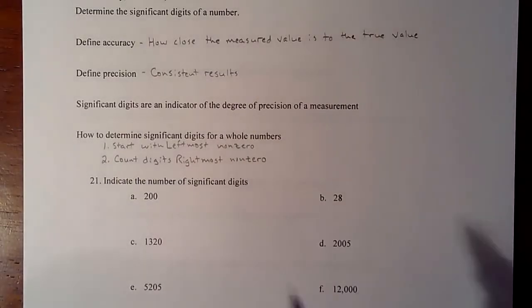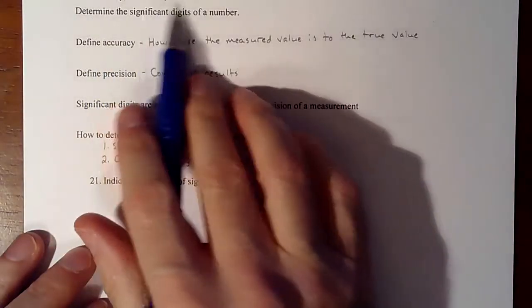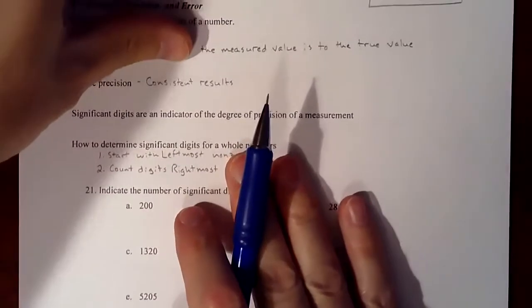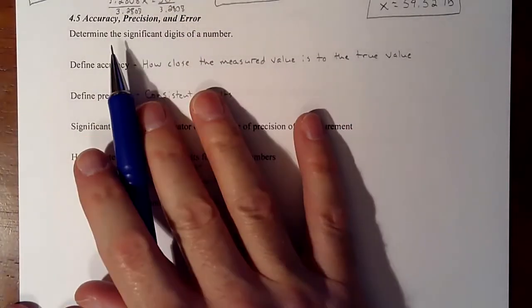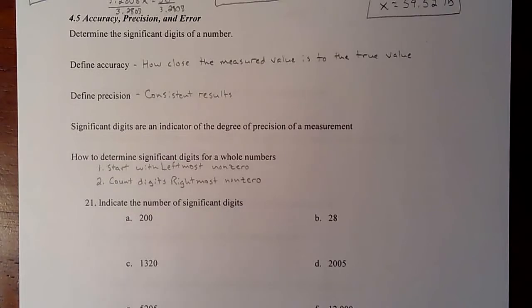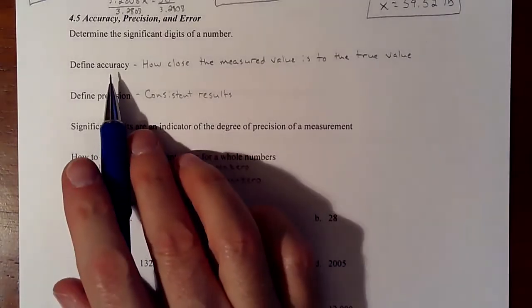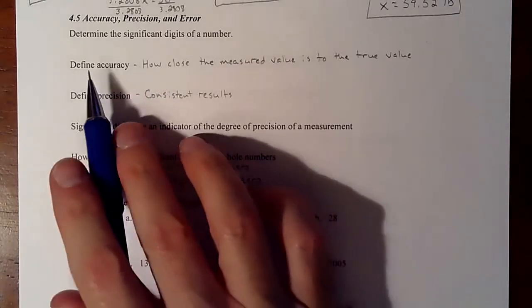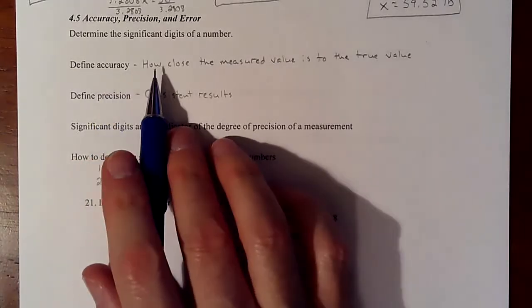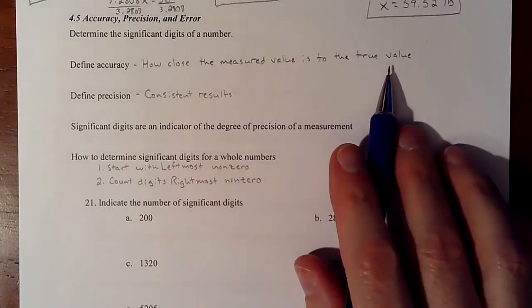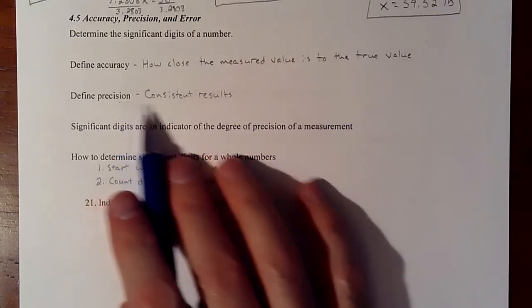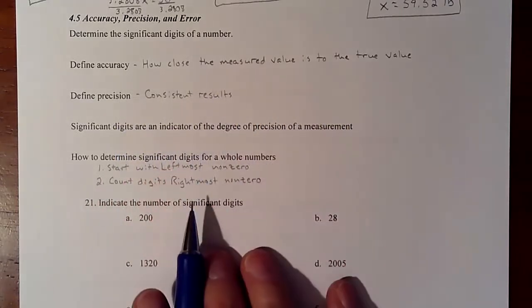All right, in this lesson, we are going to start talking about accuracy, precision, and error. We're going to be talking about some significant digits to begin with, but we're going to do a little bit of defining here. We're going to define what accuracy means. It is how close a measured value is to the true value. And then precision: how consistent are you with those results?